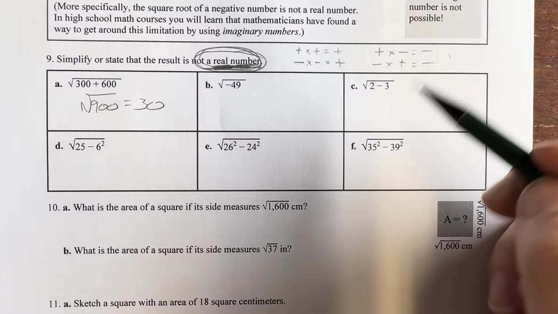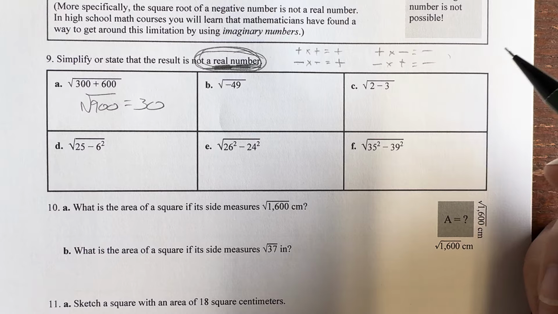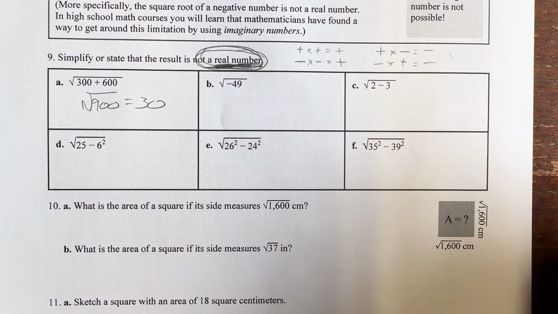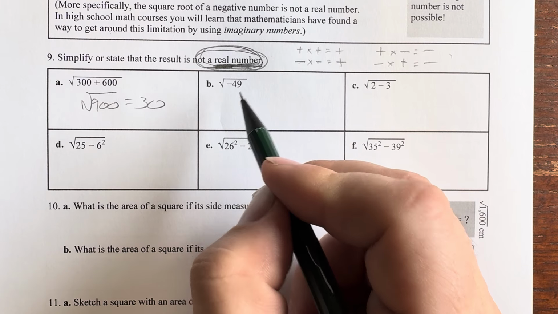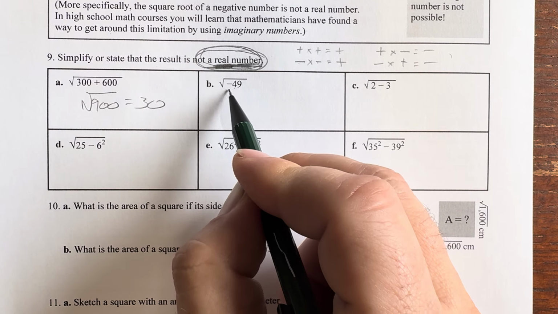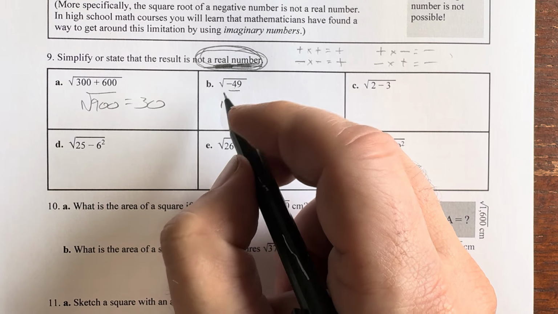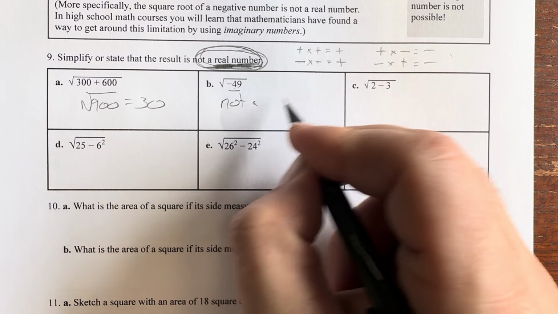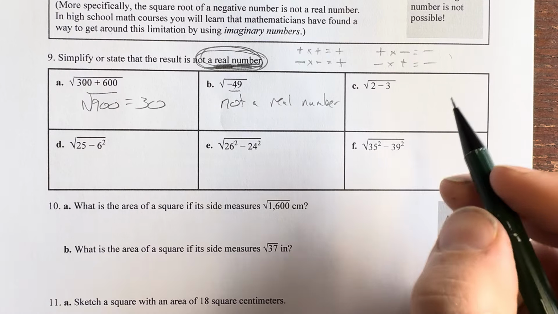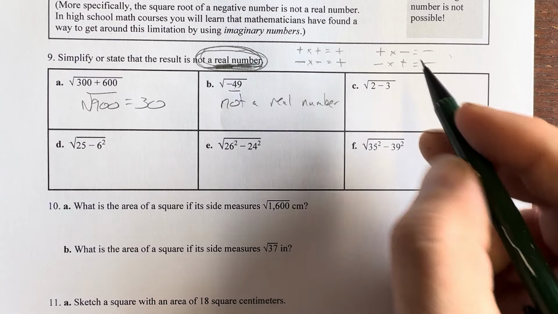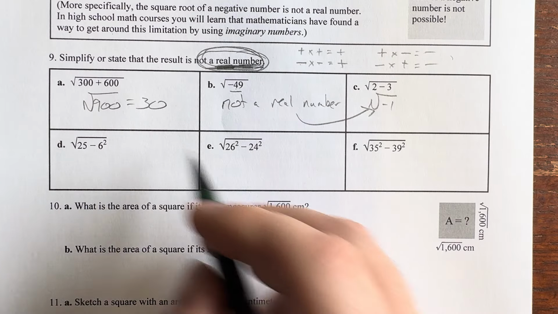And I hope you know that multiplying positive 9 times negative 9 is not the same thing as multiplying a number by itself. So there is no number that I can multiply by itself to get negative 49. And we call that not real, not a real number. Okay? Likewise, 2 minus 3 is negative 1, giving us the square root of negative 1. So that's not a real number.